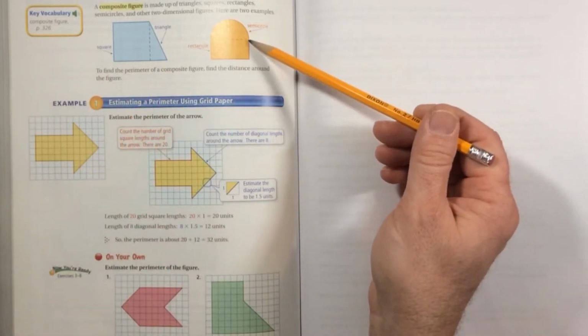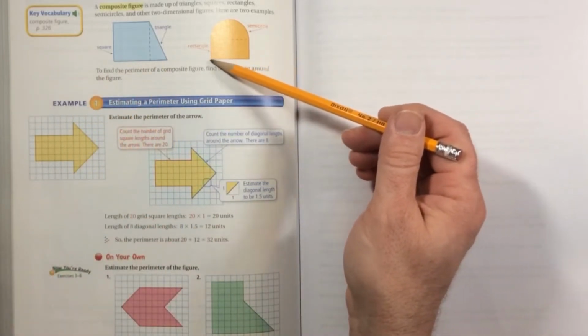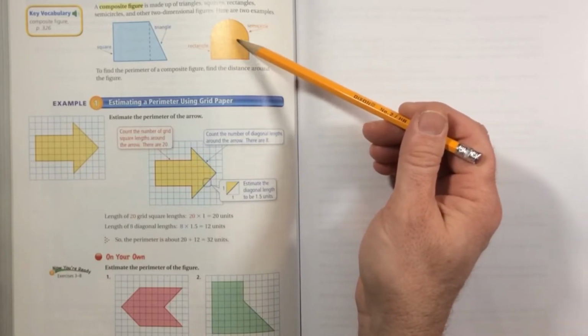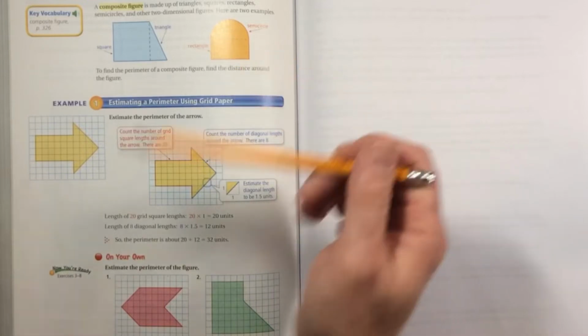Here, we've got a side that comes down here, one along the bottom, another one up here, and this semicircle around the top. This dashed line through the center here is not an outside line.